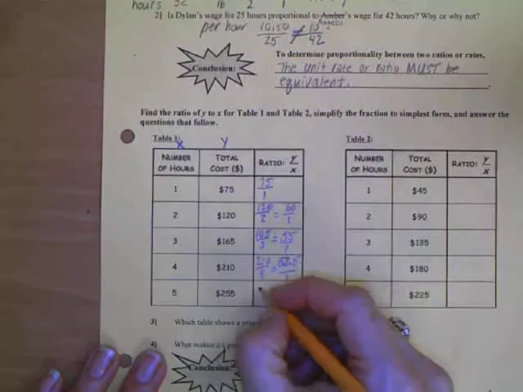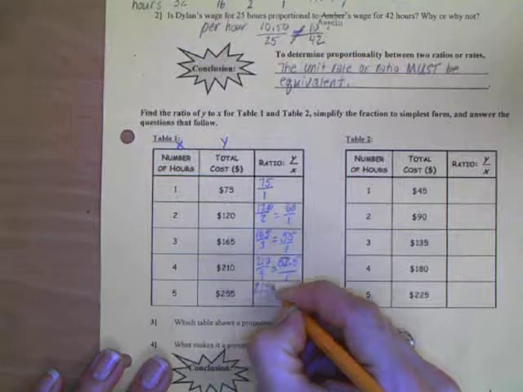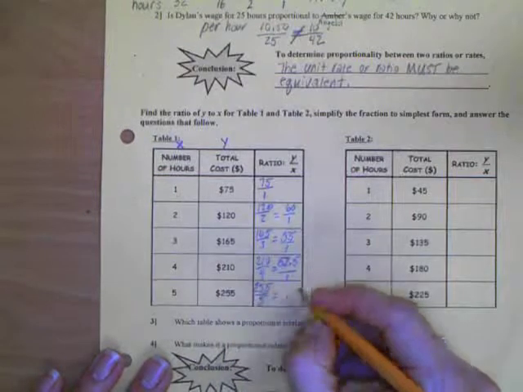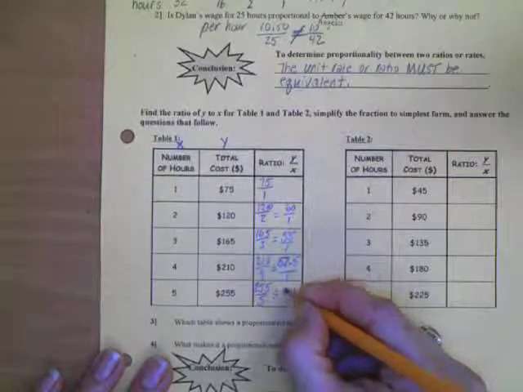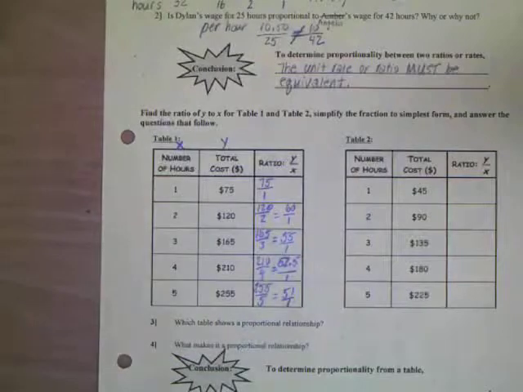Dane, what's my last ratio on this table going to be? Over 5. Can I simplify that? And it's going to be 51.55. Are any of these ratios the same? We got 75, 60, 55, 52 and a half, 51. Are any of them the same? No. Interesting. All right, let's move over to table 2.